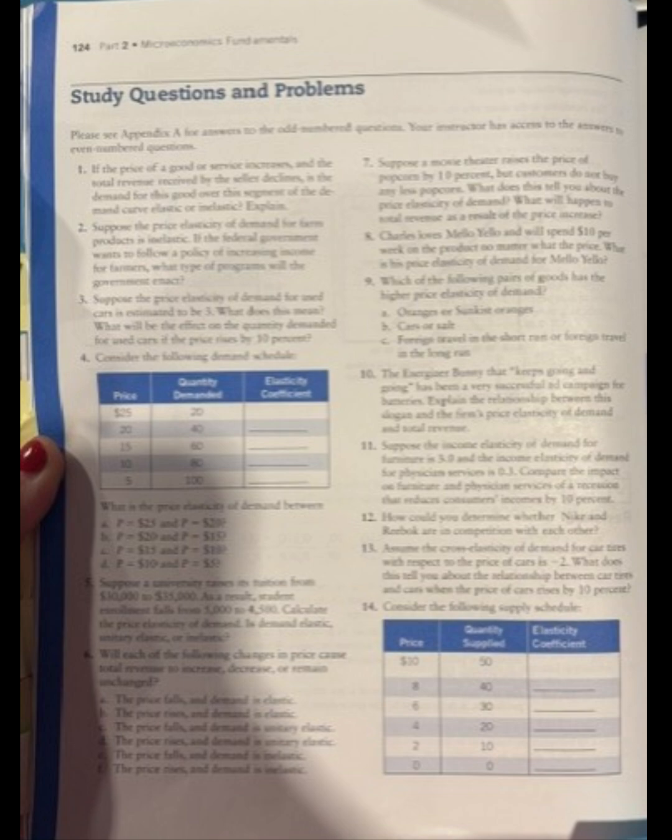1. If the price of a good or service increases and the total revenue received by the seller declines, is the demand for this good over the segment of the demand curve elastic or inelastic? Explain. 2. Suppose the price elasticity of demand for farm products is inelastic. If the federal government wants to follow a policy of increasing income for farmers, what type of programs will the government enact? 3. Suppose the price elasticity of demand for used cars is estimated to be 3. What does this mean? What will be the effect on the quantity demanded for used cars if the price rises by 10%?